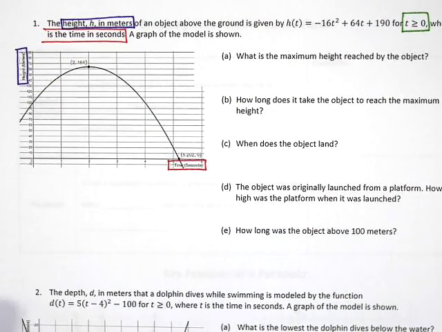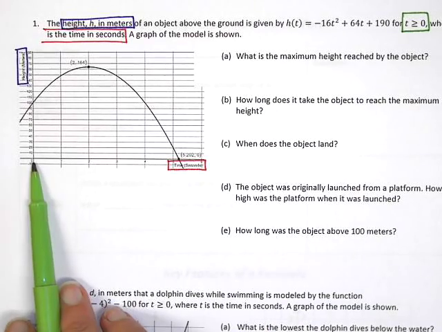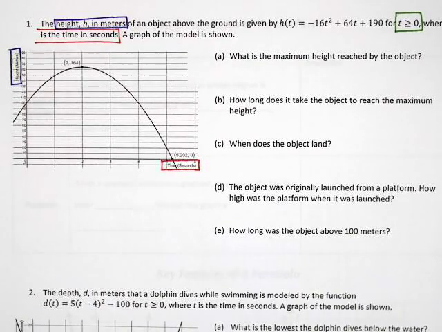Now what that means is that when I'm looking at the x-axis, I don't care about the negative numbers. If time has to be bigger than or equal to 0, I don't care about having times that are negative answers, like -1. So, since this is already graphed for me, I'm just going to have to be able to read the graph and tell what it's saying about the real world situation.